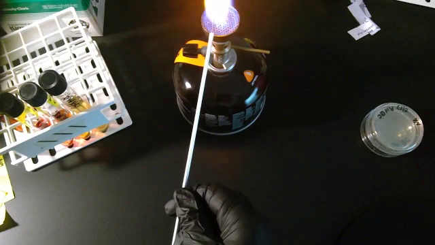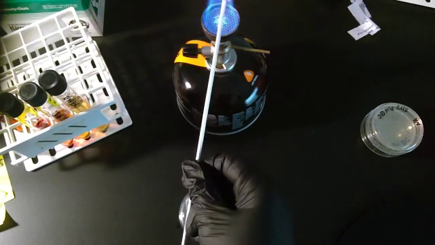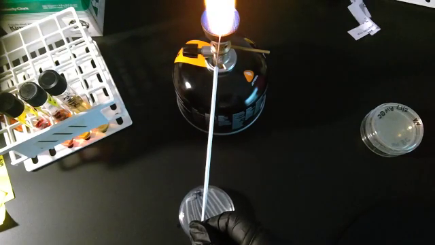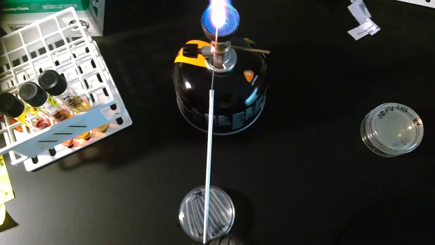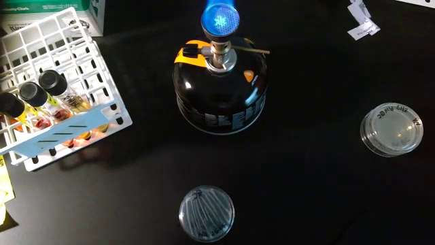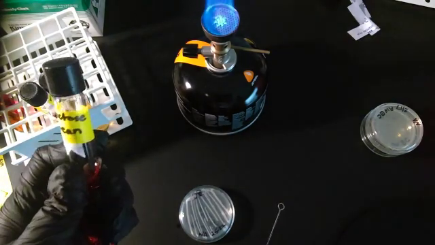Since I went deep into that tube, I want to make sure that I didn't get any bacteria all the way up here. Because if I were doing multiple samples, I would need to make sure that this is as clean as can possibly be. I don't want to mix my samples. Here's lactose.